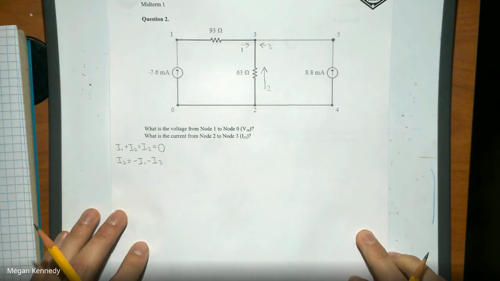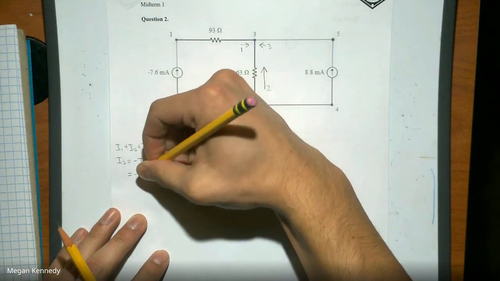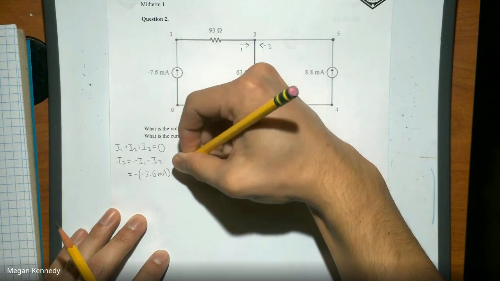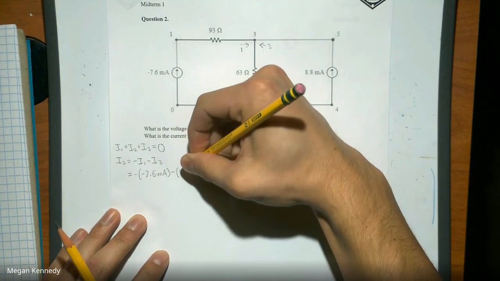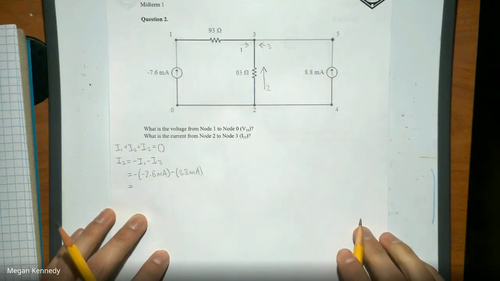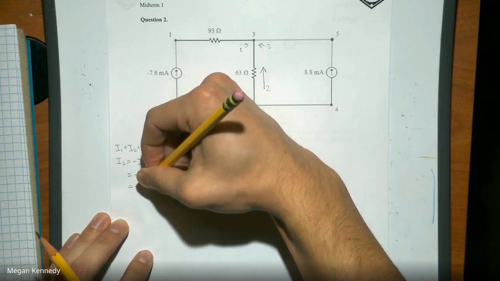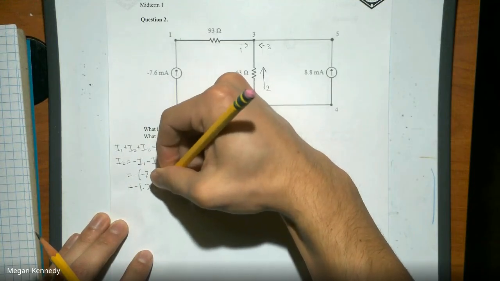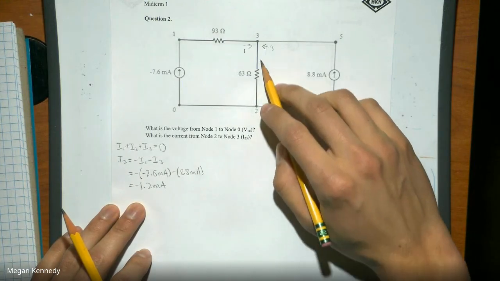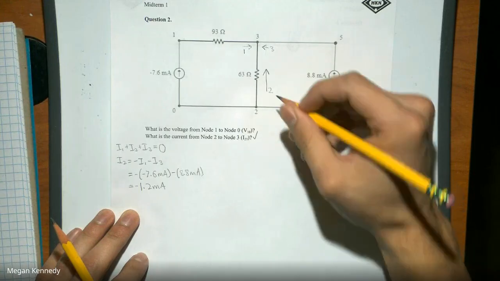I2 is equal to negative I1 minus I3. I'm going to plug in my values here. I1 is negative 7.6 milliamps minus 8.8 milliamps. Plug all that into your calculator, and you should get negative 1.2 milliamps. Negative 1.2 milliamps flowing this direction. So that is our answer to this second part.